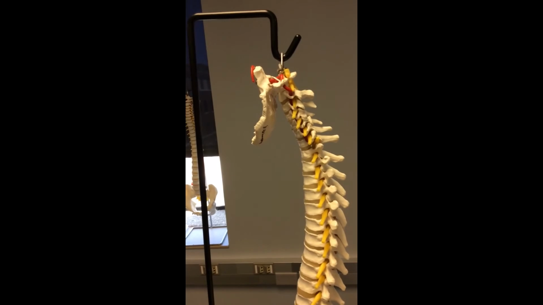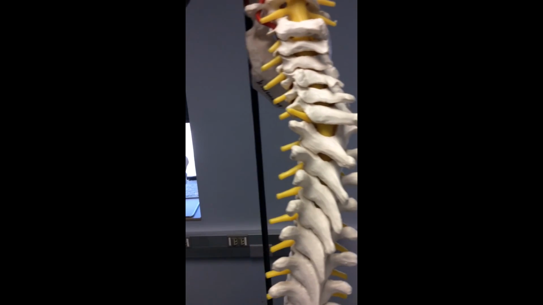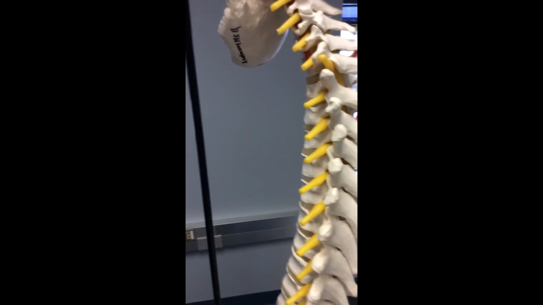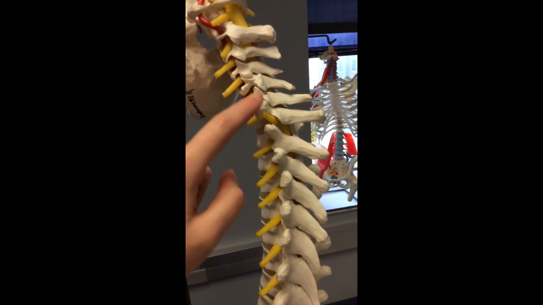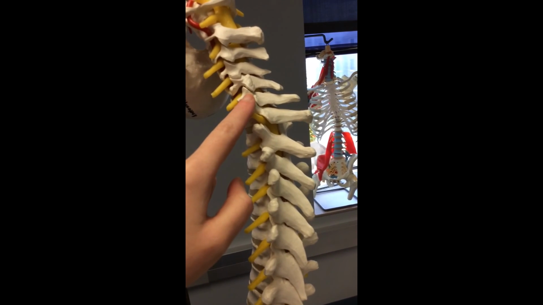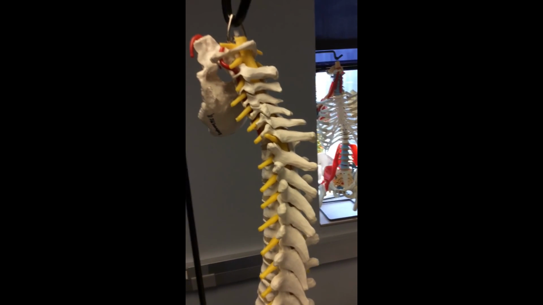The last joint that we have is our spinal facet joint, and as I turn the model around, you can see as I keep it to the side that the inferior portion of the vertebrae above articulates with the superior articulating surface of the joint below, and that's known as the facet joint.